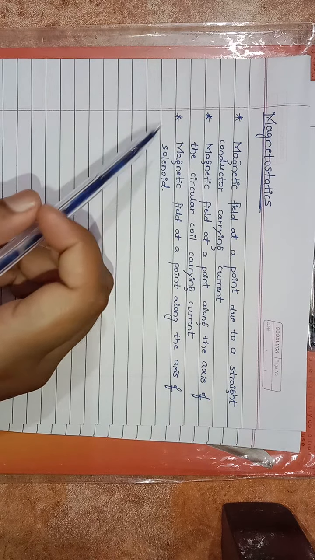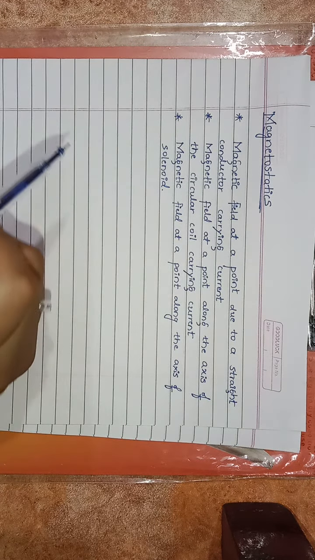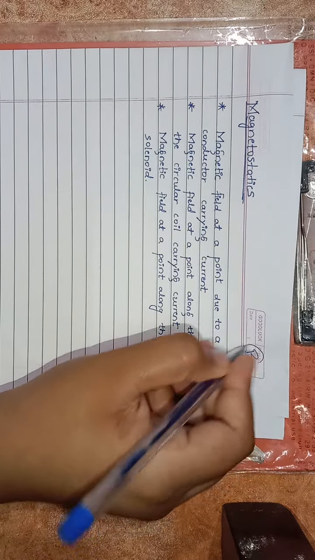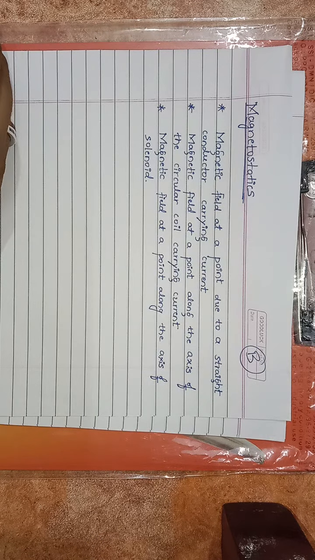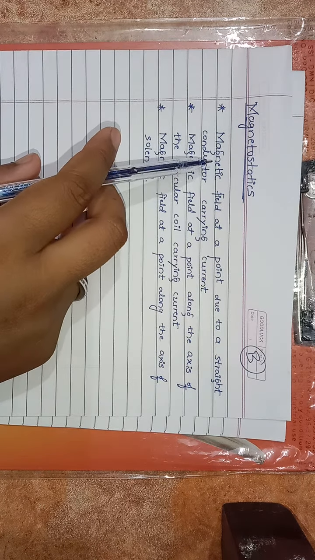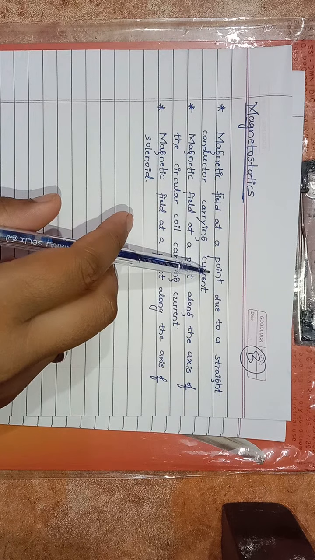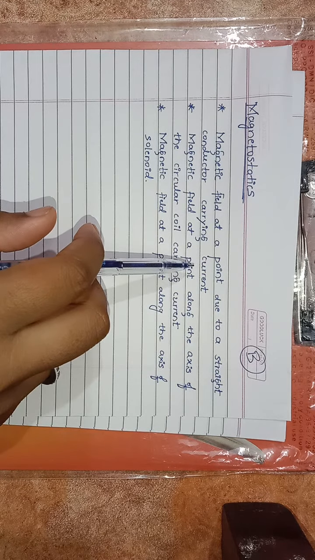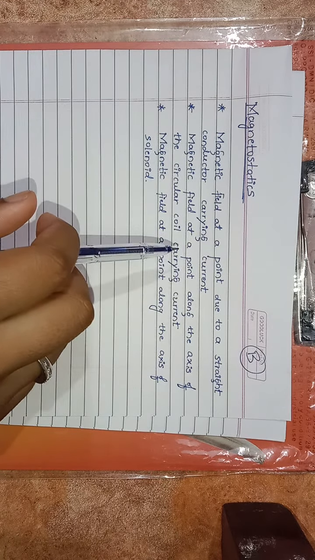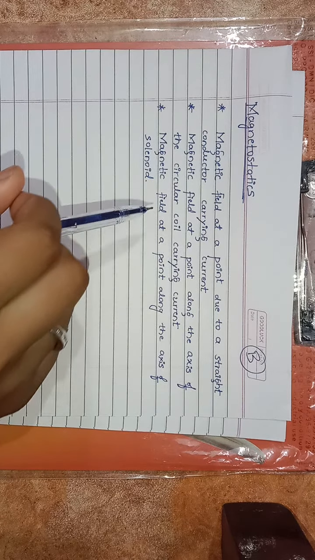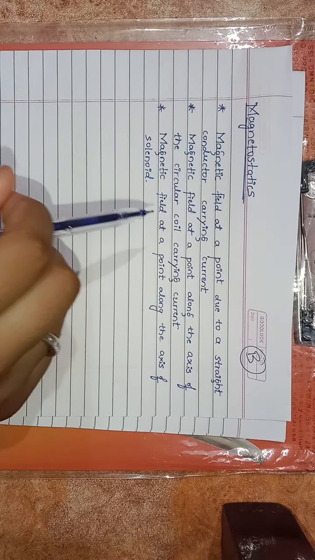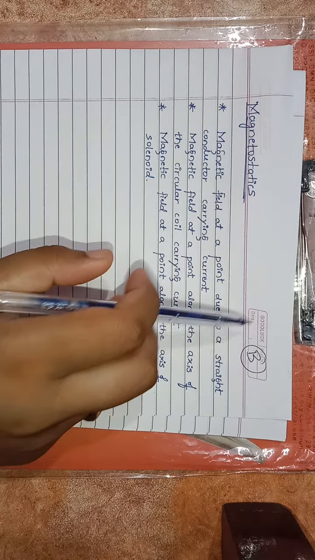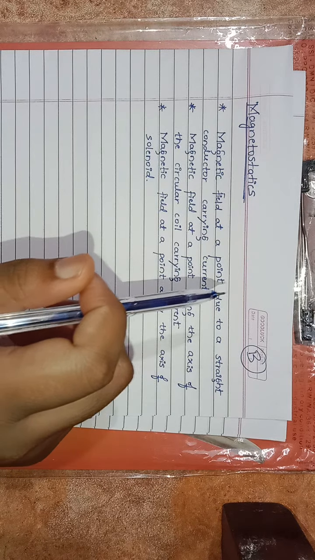There are three derivations, where in each derivation we are finding the magnetic field, or the magnetic induction B, for different cases. First, the magnetic field at a point due to a straight conductor carrying current. In that straight current carrying conductor, we are finding the magnetic field B, and we are going to prove the value for B by doing a derivation.